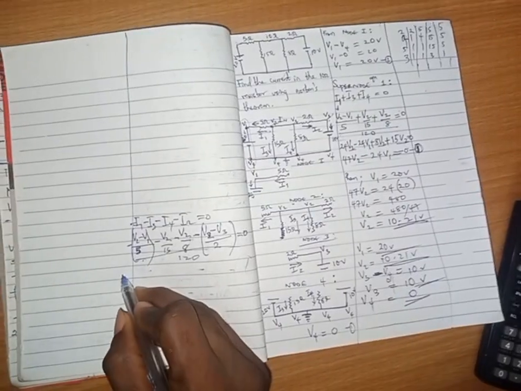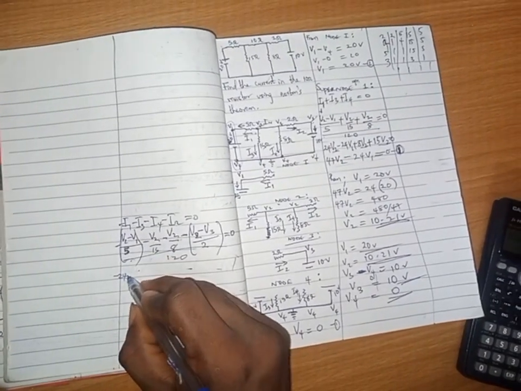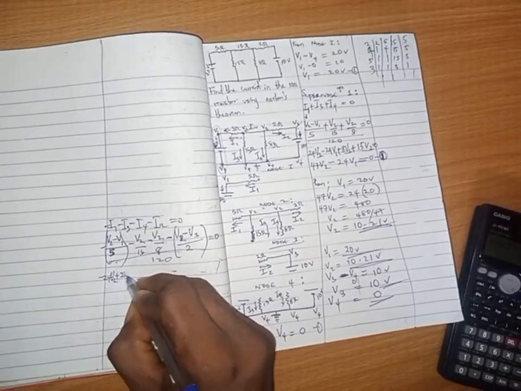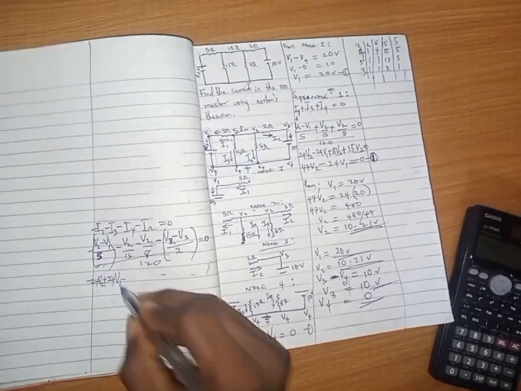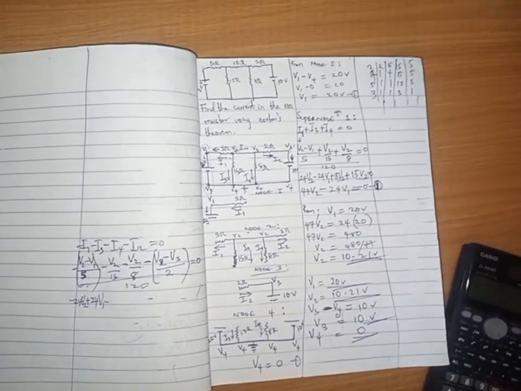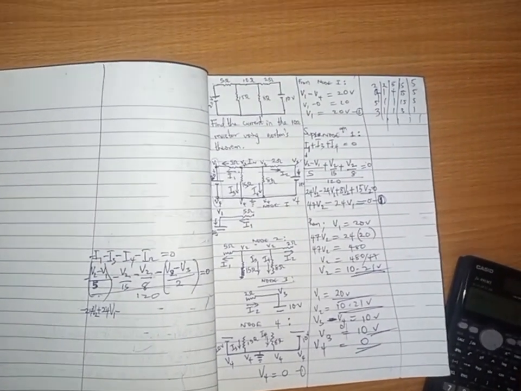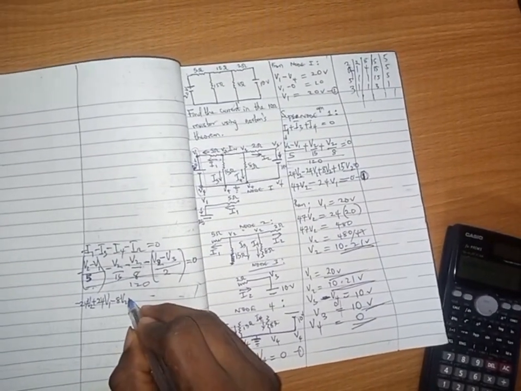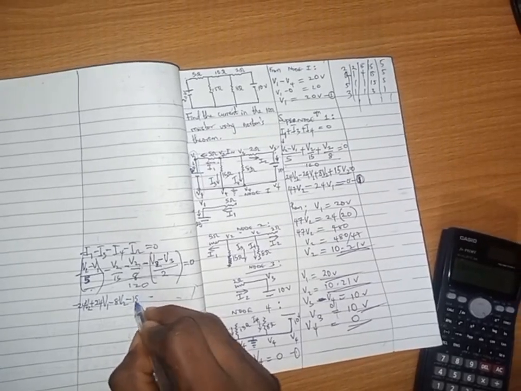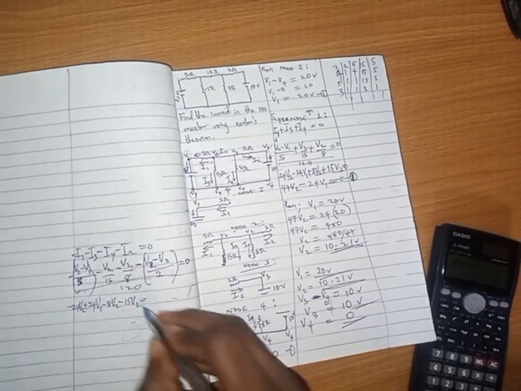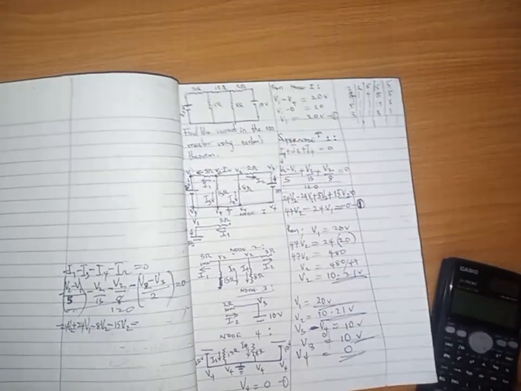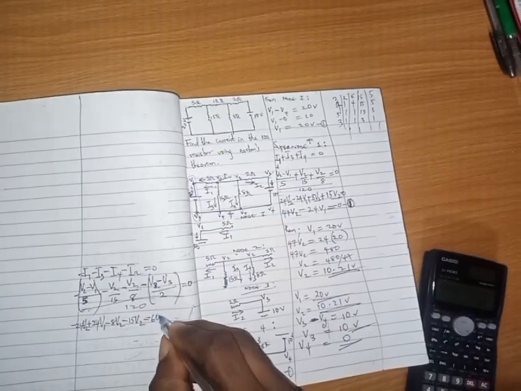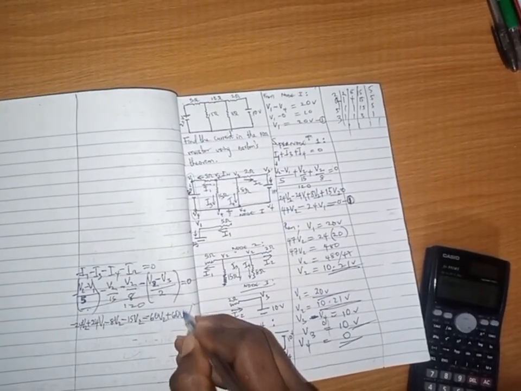So this is going to be minus 24 V2, then minus times minus is plus 24 V1, then minus 15 into 120 divided by 15. 120 divided by 15 is 8. So minus 8 V2, so minus 15 V2, minus 60 V2 plus 60 V3.